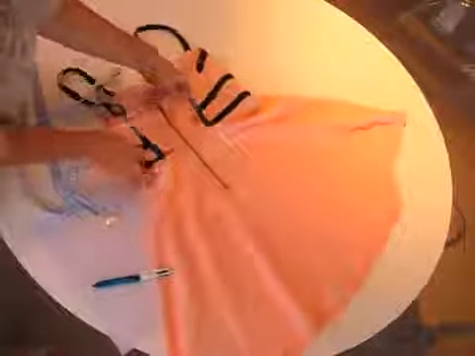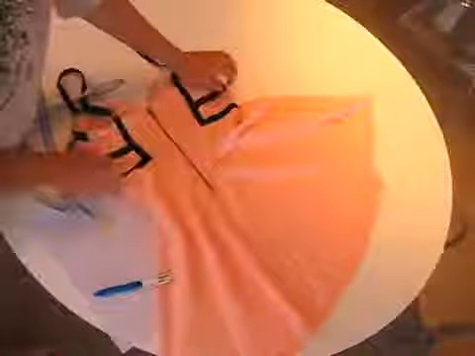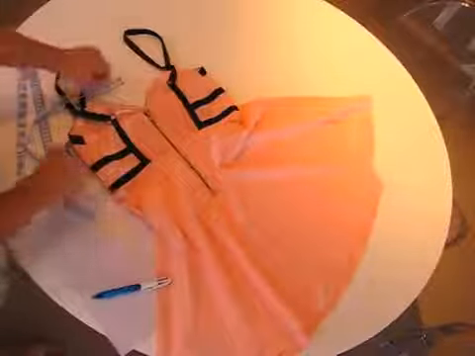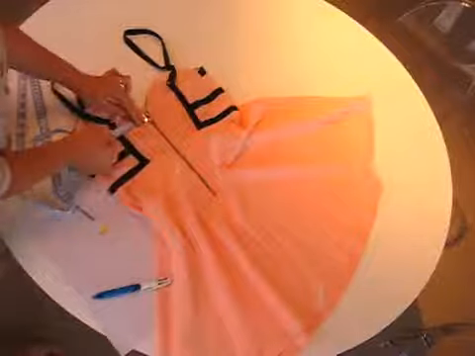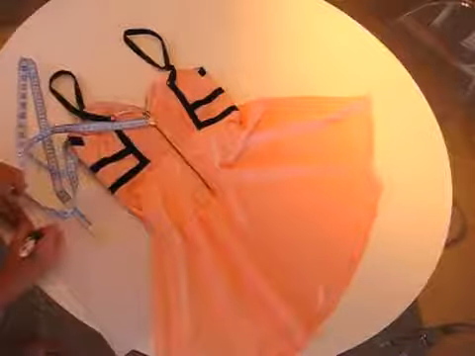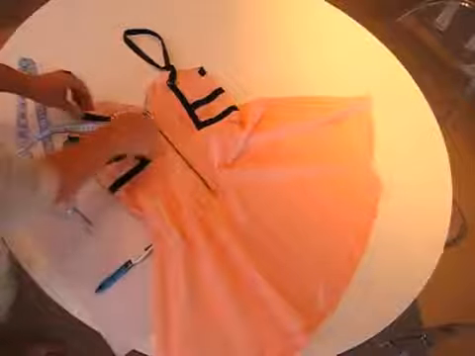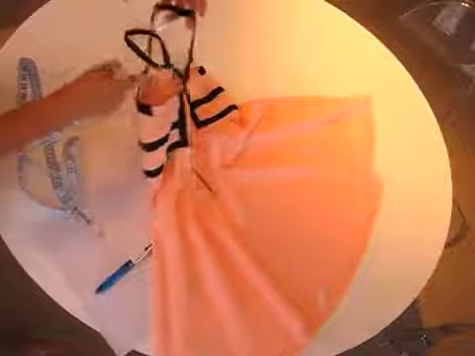And there's an elastic panel here in this dress with shirring. So you want to say how wide the shirring part is. 7 centimetres. And then I would also say the length of the adjustable strap.